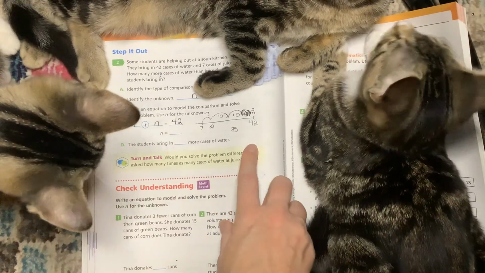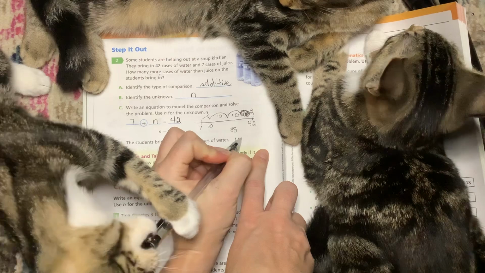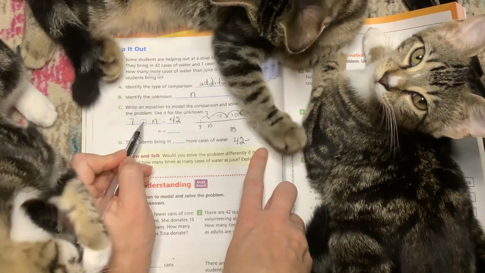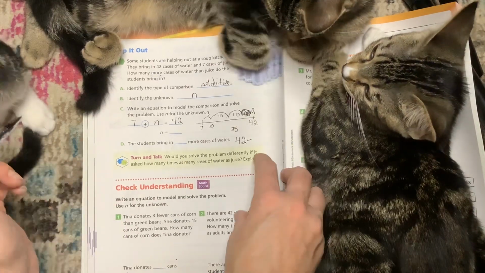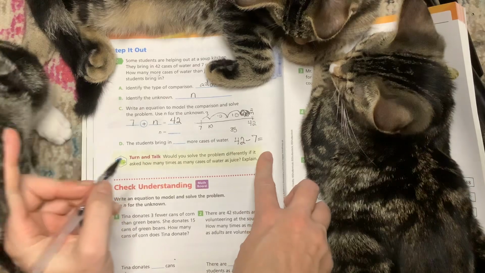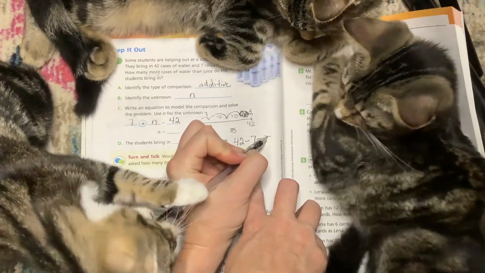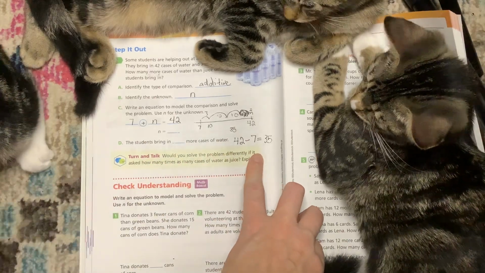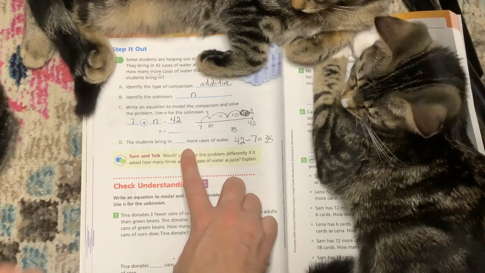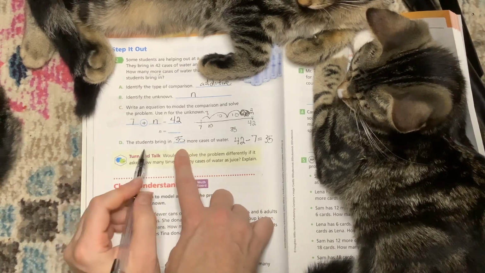We can turn this problem around, and we can say 42 minus, because we used an addition, so now we're going to use a subtraction, minus 7 equals 35. So the students bring in 35 more cases of water than juice.